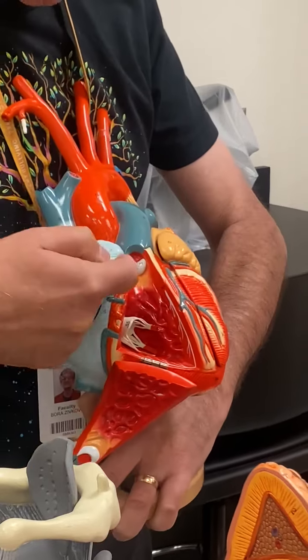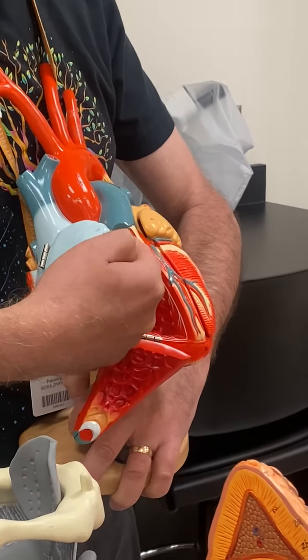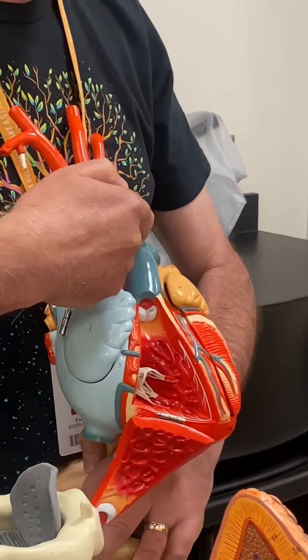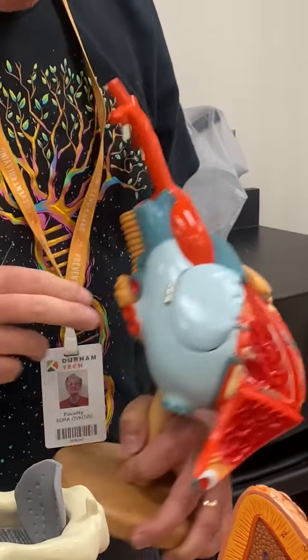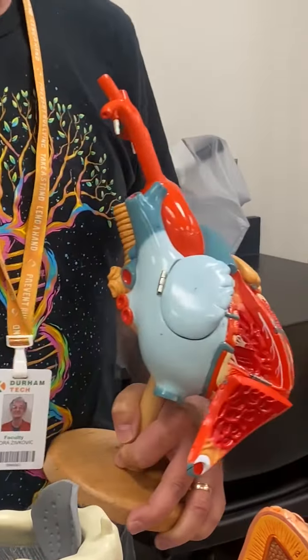Pulmonary artery. There you go. So this is the pulmonary semilunar valve that is coming out of the right ventricle. The right ventricle is pumping into the lungs. These two veins and these two veins are pulmonary veins.